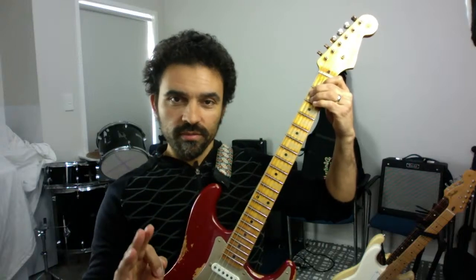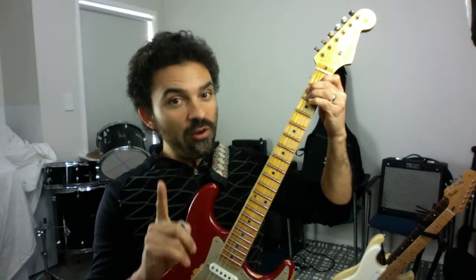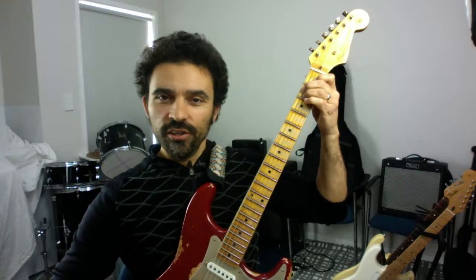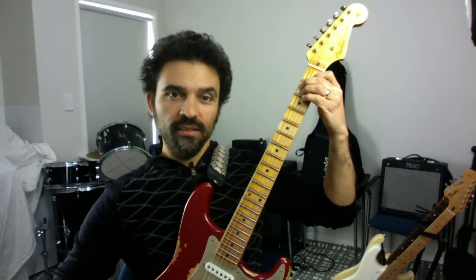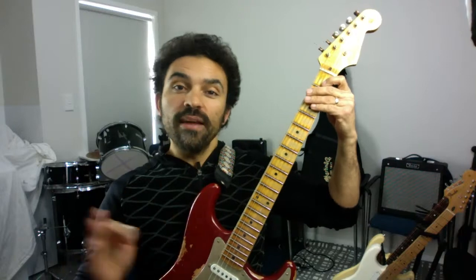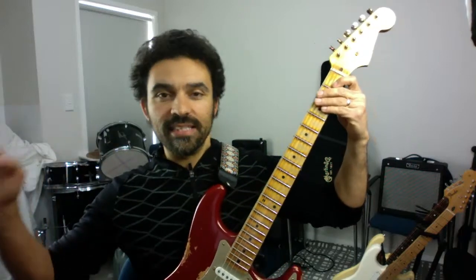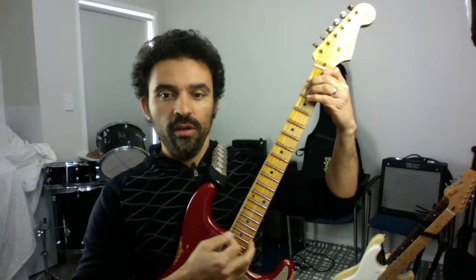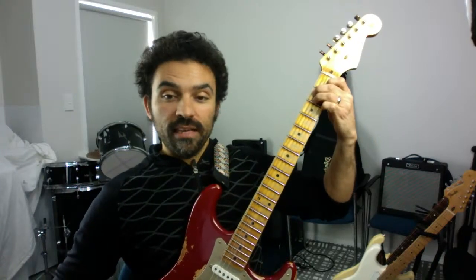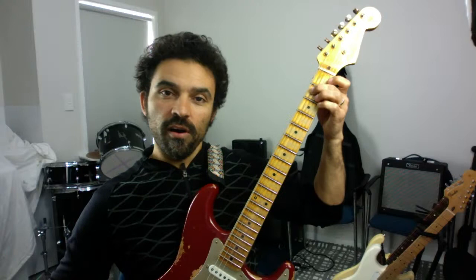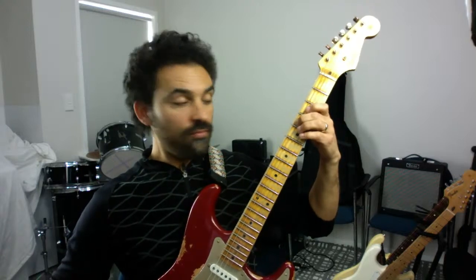That's important. It's important because if you know where your 5 is, you also know where your 6 is, because everything in the major scale is 2 frets apart, except between the 3 and the 4 and the 7 and the 8. So we look at our 2nd finger and we go, this is a 5, so here is a 6, and here is a 7.